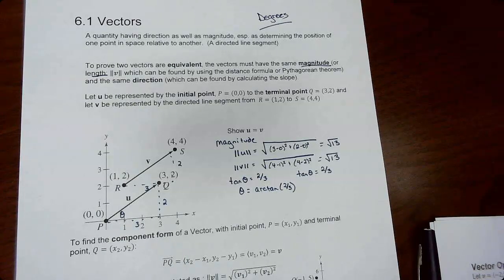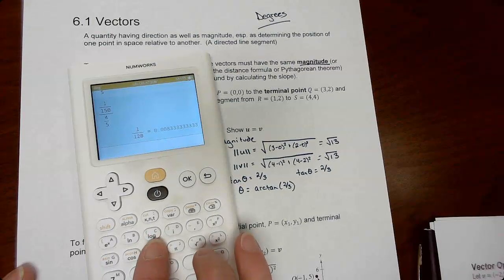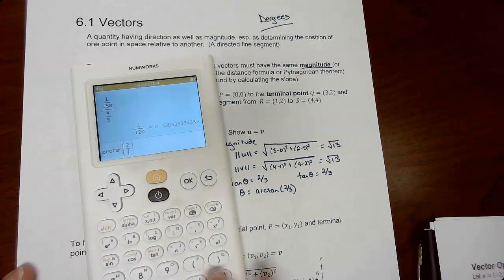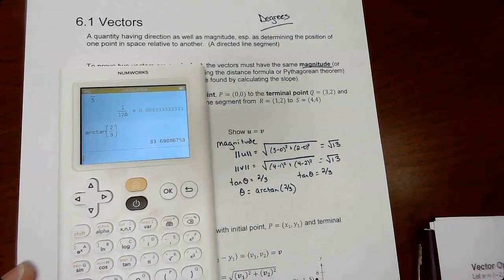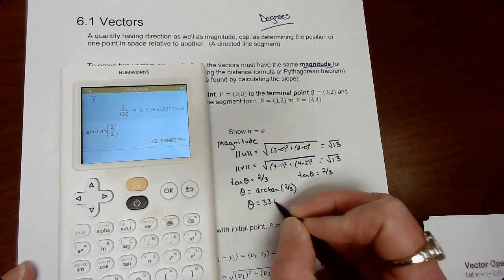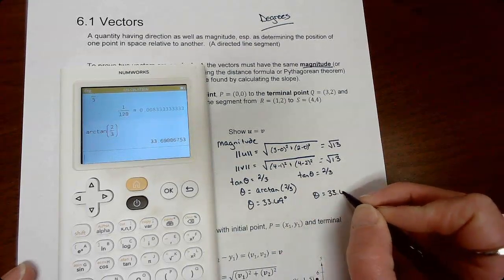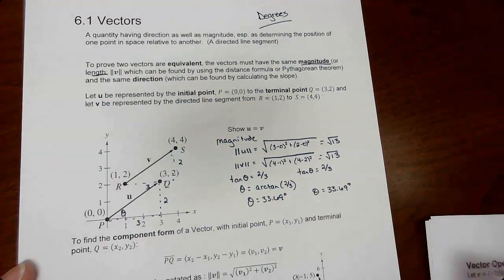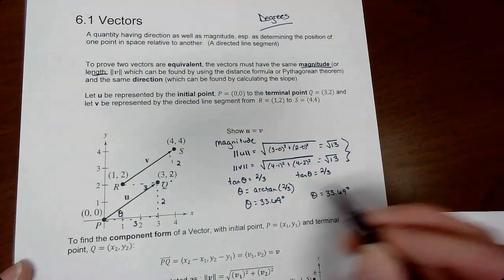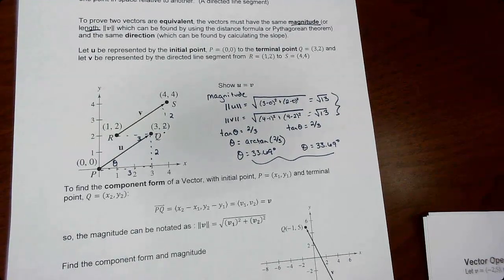So I would make sure I'm in degrees. And then we're going to do arctan, so shift tan of 2/3, and it gives me 33.69. So the angle for both of them is 33.69 degrees. I would show that the angle for both of them is the same. So that's how we would prove that they are the same, that their magnitudes match, and their directions match. In other words, their angles match.